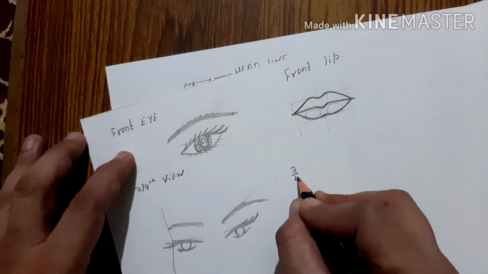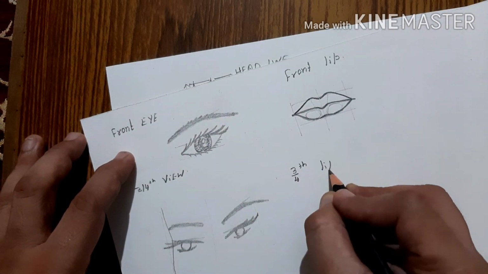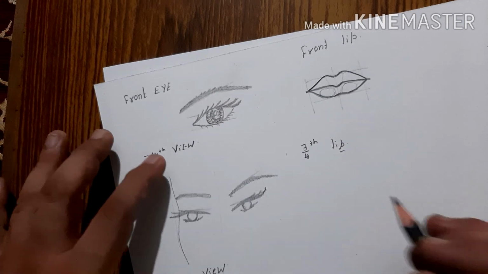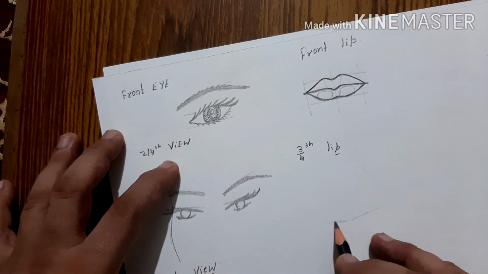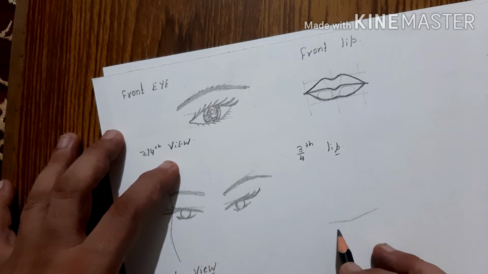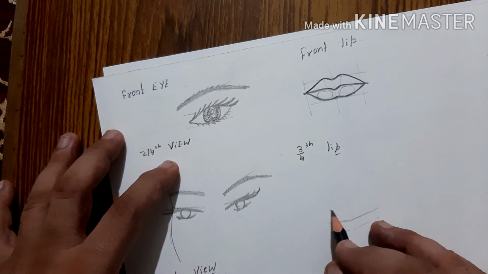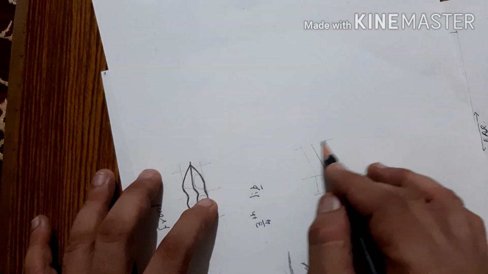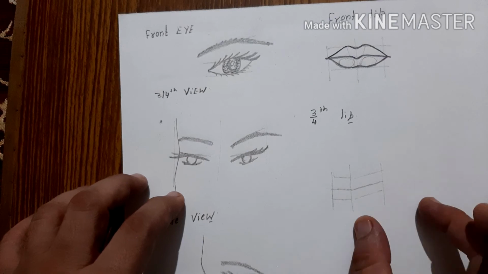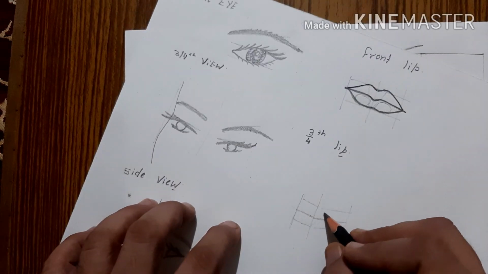Now for the 3/4 lip, it would not be straight as it was in the front. It would be a little bit slanting, just like a V shape, and it would be lengthier at one part and smaller at the second part, where you want to cut it for the profile.